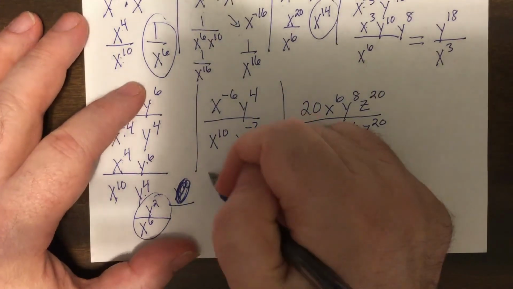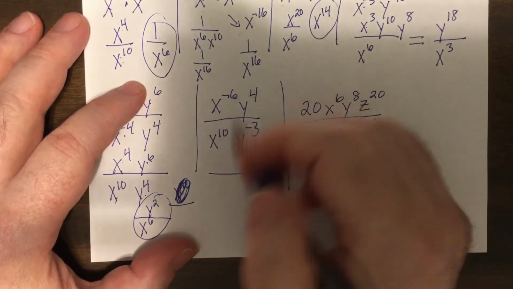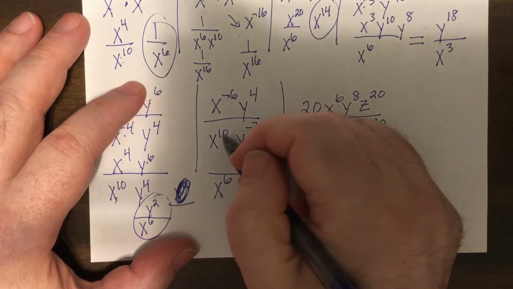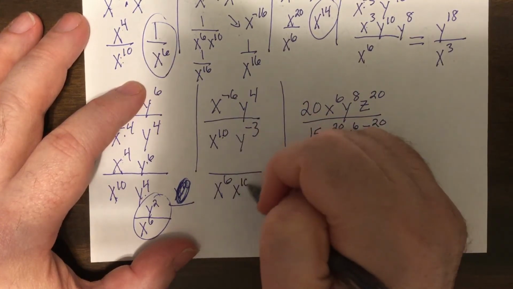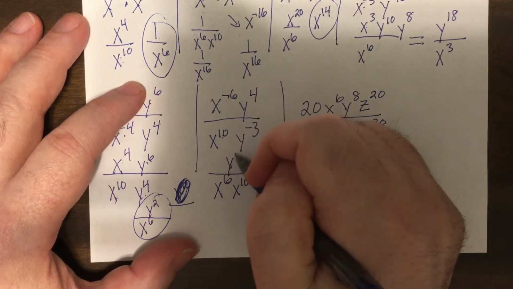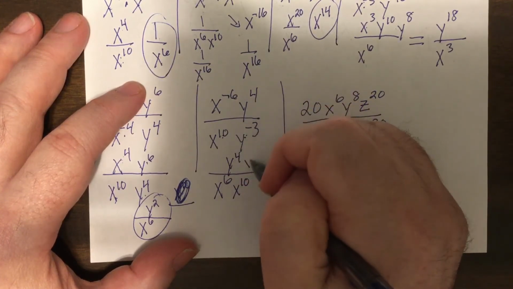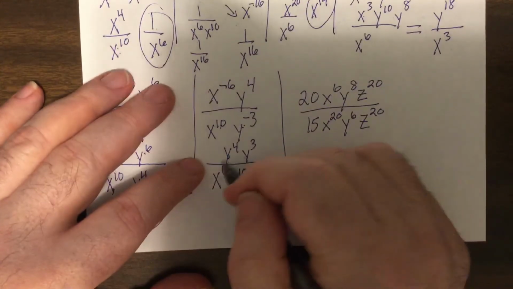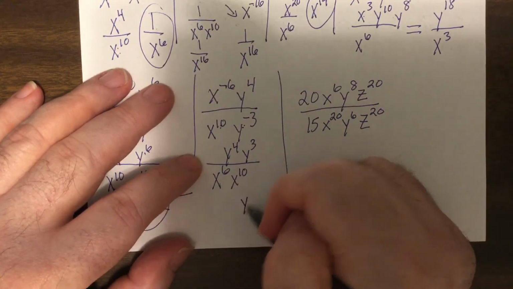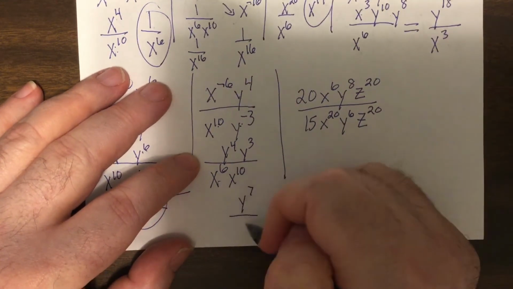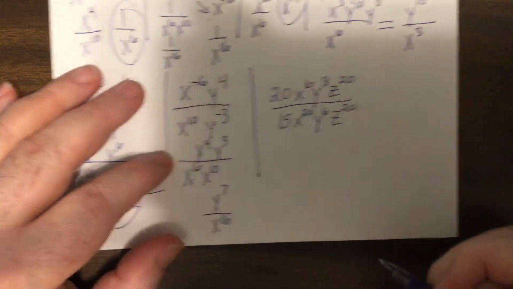That's what's scary. So move it. Bring it on down. Don't move this one, it's not negative. So move this one on up. So it's on the same level. Multiply two things, same base, you add.